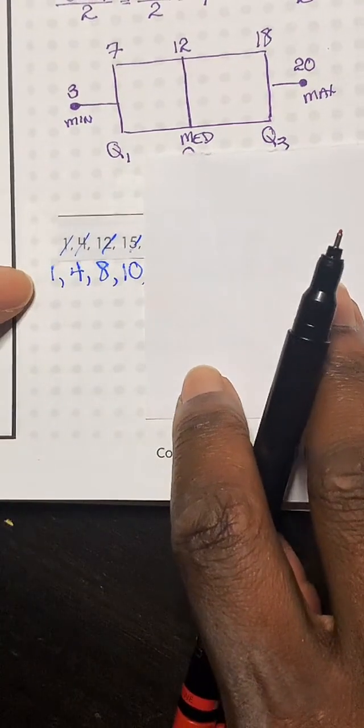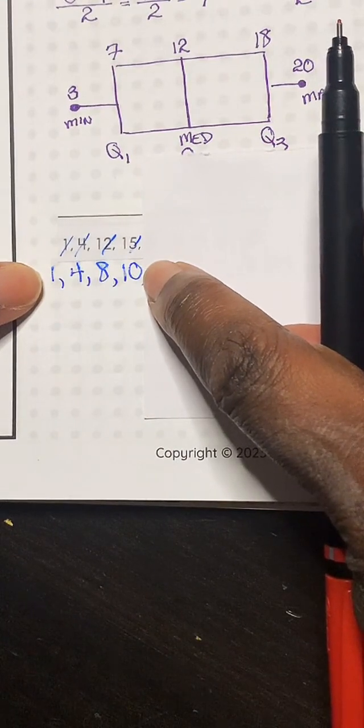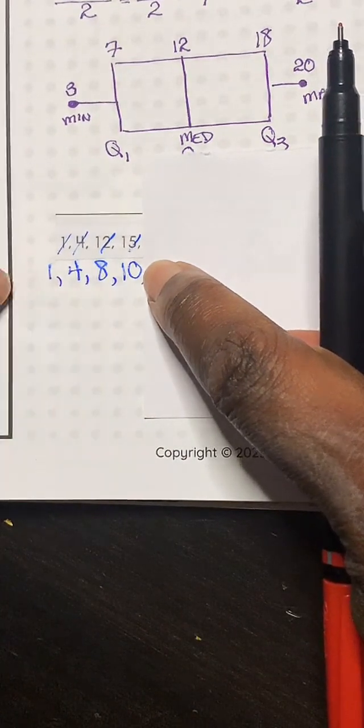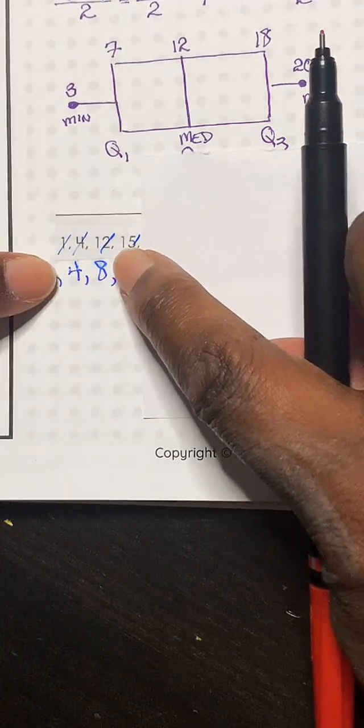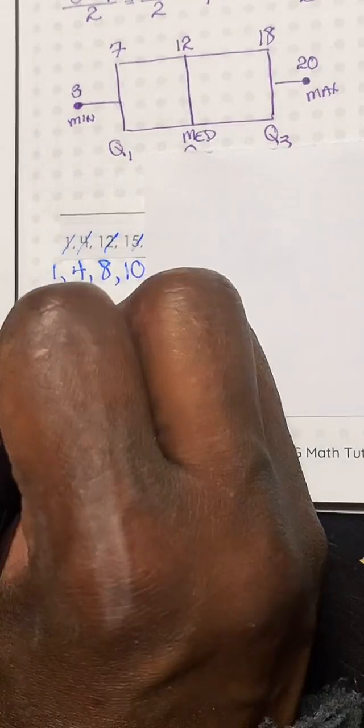Now from the median and up, I'm going to cover, because now I want to find the median for my lower quartile. My 1, 4, 8, 10. So I started 1 and 10, 4 and 8. So that means I'm between 4 and 8.